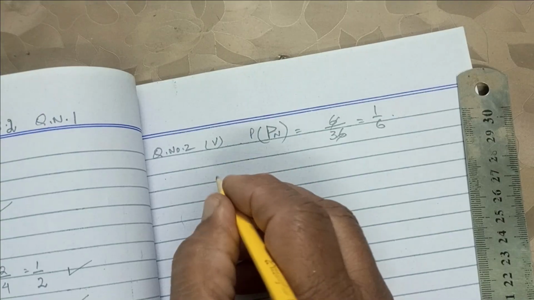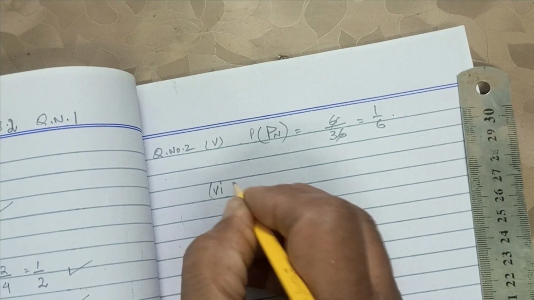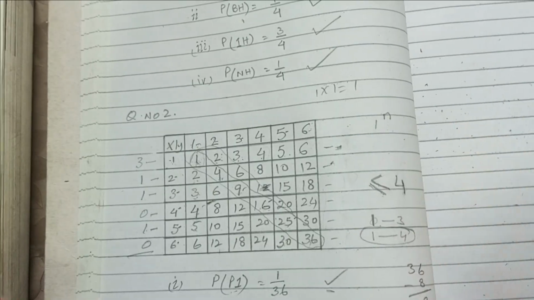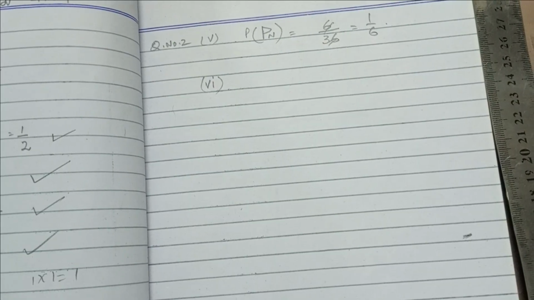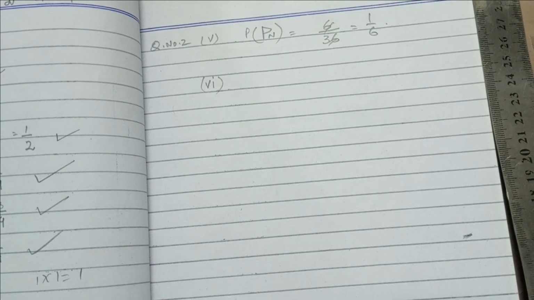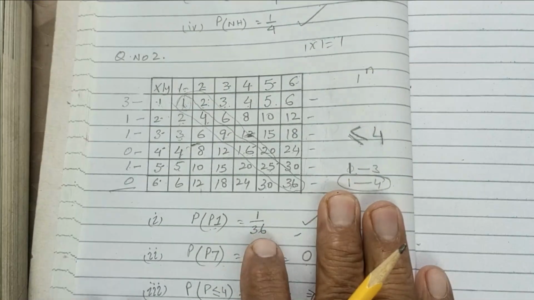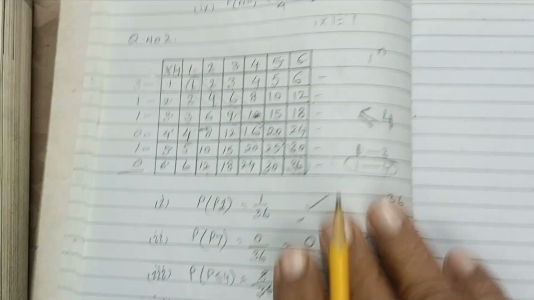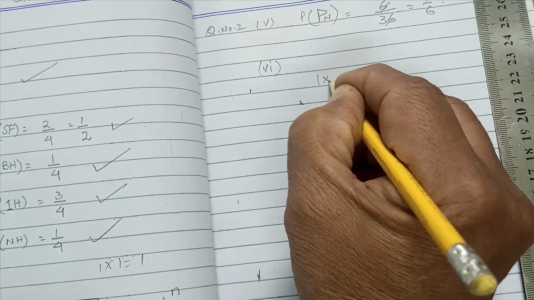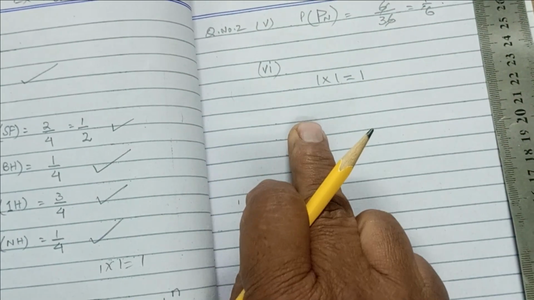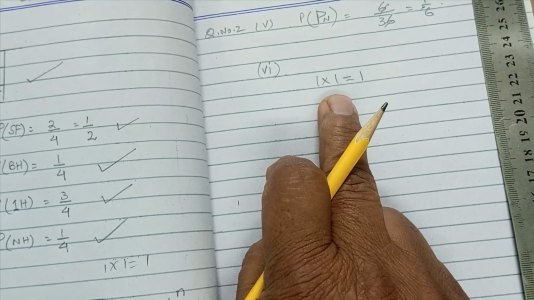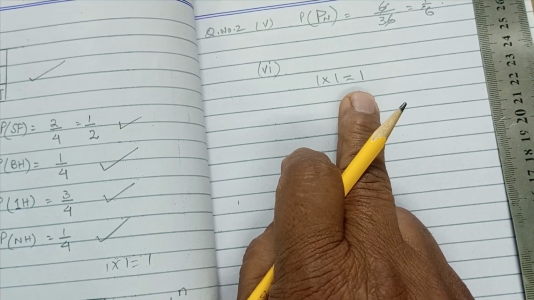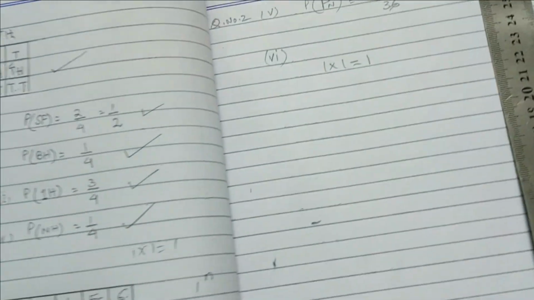Excuse me. Now part last. This is the sixth part. Now the last part is about the square numbers in this probability diagram. Okay. Now you know that 1 is also a square number, because, let me explain it to you. 1 multiplied by 1 is 1. Okay. So the product of the same number is a square number. Okay.